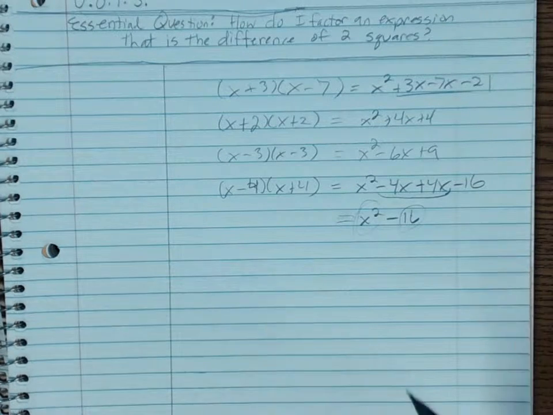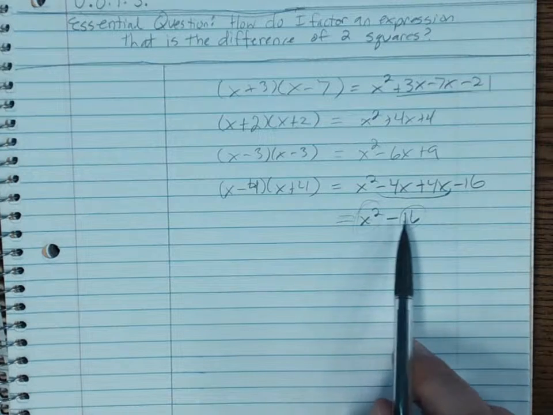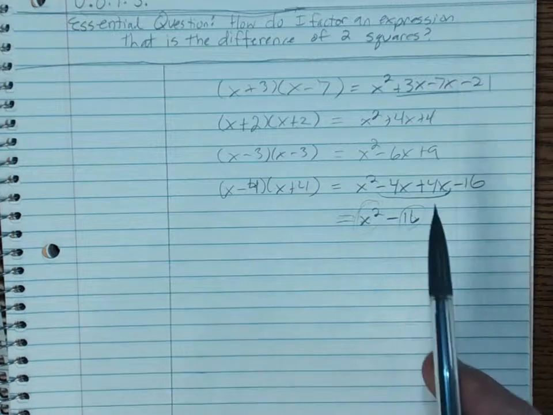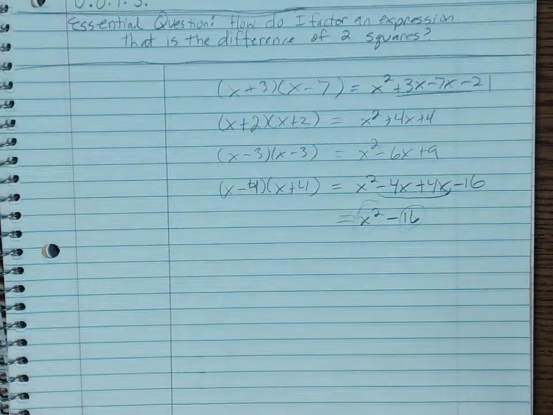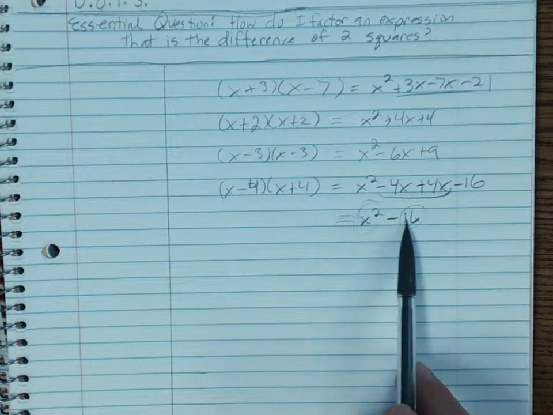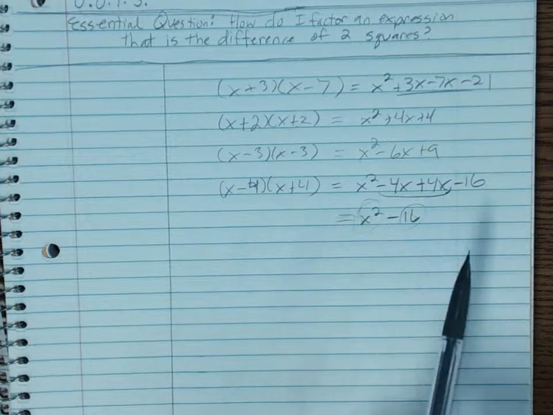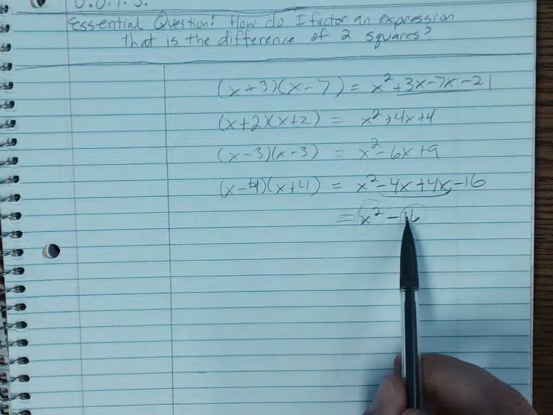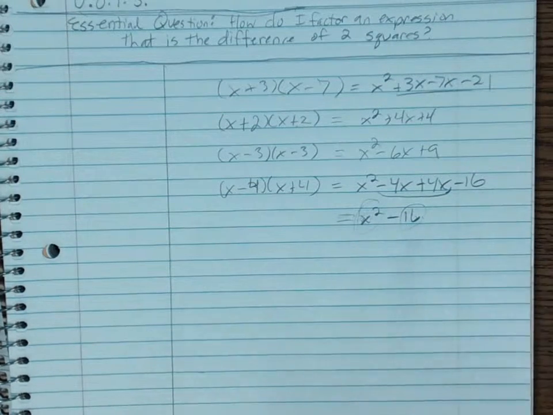And the pattern emerged that if you took the square root of each of these terms, all you had to do is add them and subtract them, and those were your factors. So using this pattern that came about, it was discovered that in a very specific situation, a situation where you have a perfect square minus another perfect square, you can factor it very quickly by just taking the square root of each side, adding them, and subtracting them.